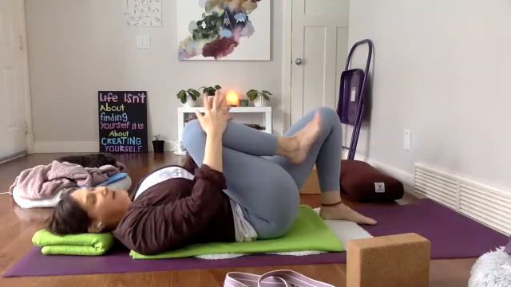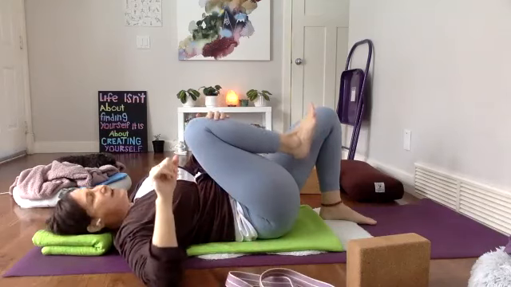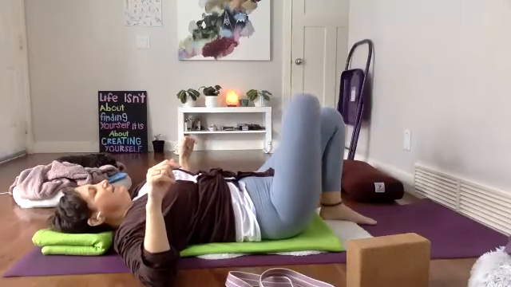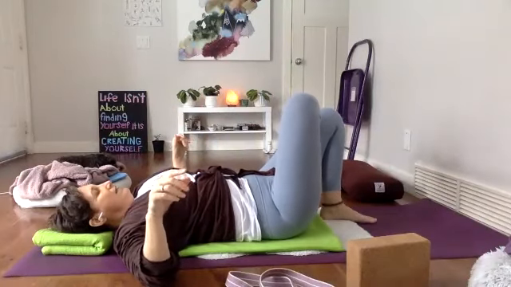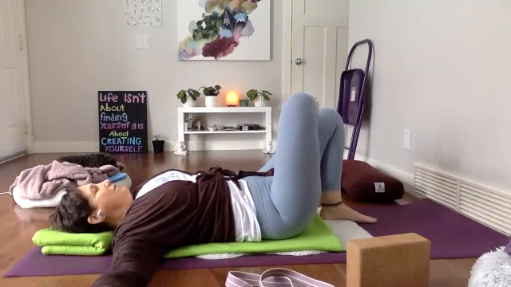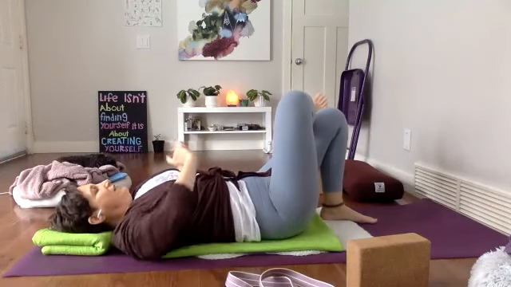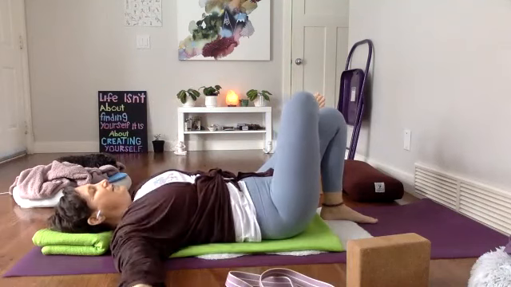Good. Okay, now we're going to grab the strap. Oh no, wait for the strap. Cross this right ankle over the left knee. Let's do that first. Okay, and then with your arms out to the side, a little flexion into the right foot, a little anchoring through the left foot.